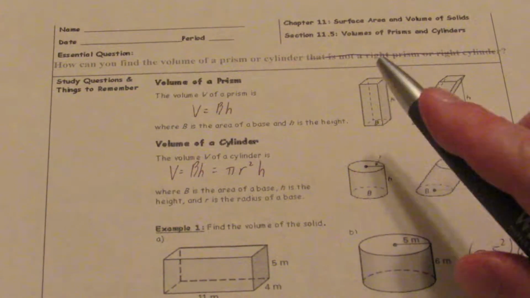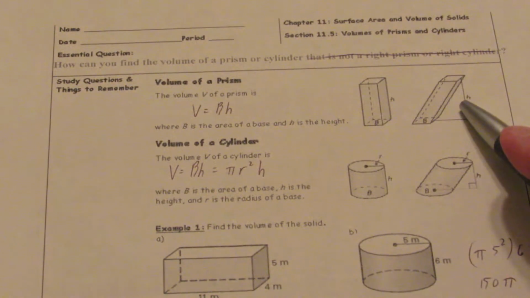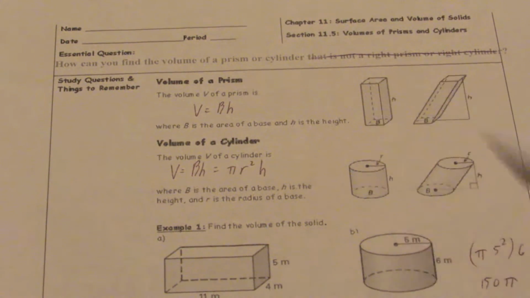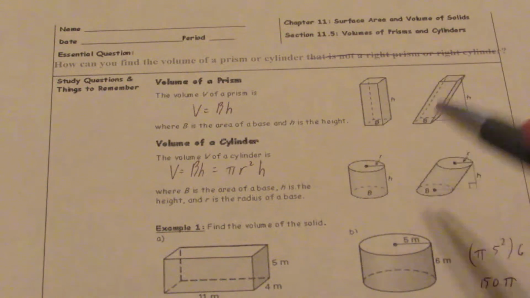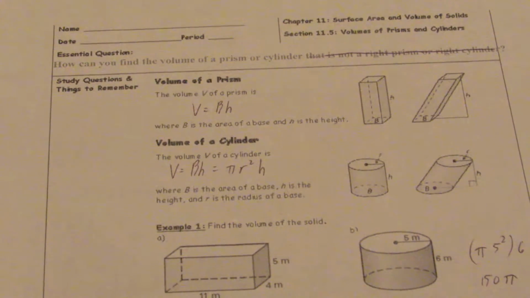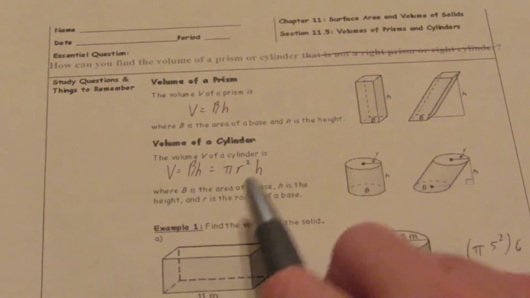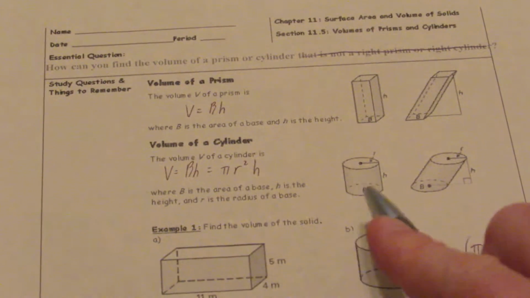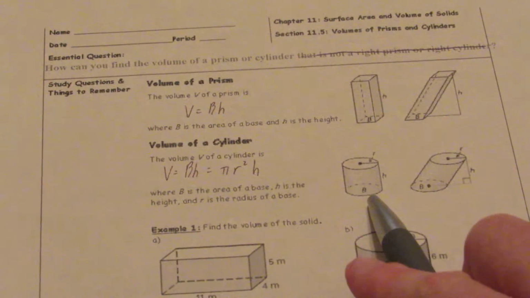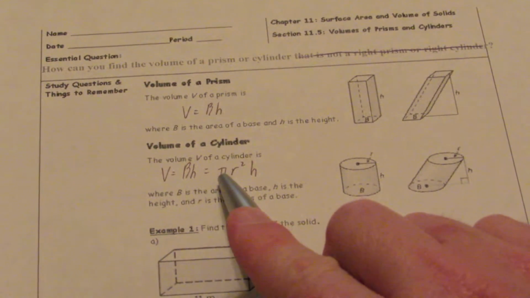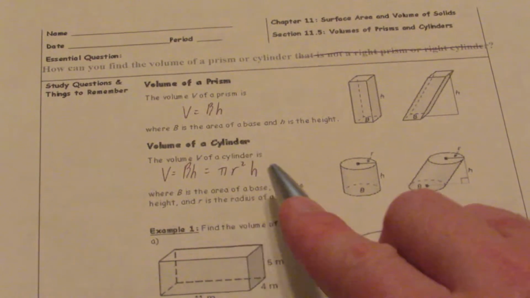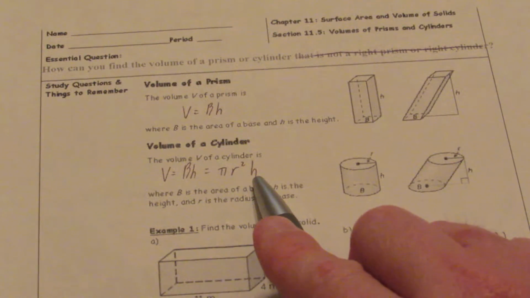And this works for a right prism and a prism that is not right, which means that it's on a slant. The height and the base still work. So whether it says right cylinder or not, right prism or right cylinder does not matter. Then a cylinder is still area of the base times the height. The difference is that here your base is always going to be a circle. So normally we'll see this as pi r squared, which is our area of a circle, times the height.